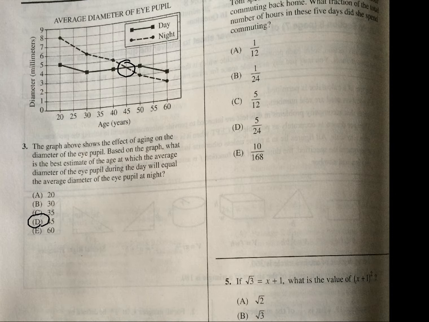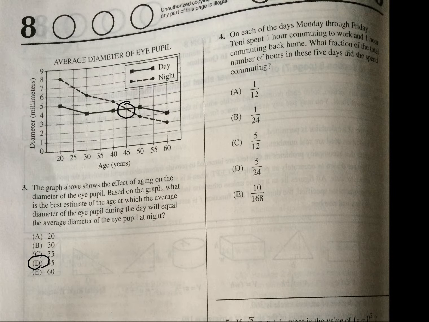Okay, next one. On each of the days, Monday through Friday, Tony spent 1 hour commuting to work and 1 hour commuting back home. What fraction of the total number of hours in these 5 days did she spend commuting? Well, there's 24 hours in a day. How much did she commute? She commuted 2 hours. That's 1/12. And it's going to be 1/12 of every day.